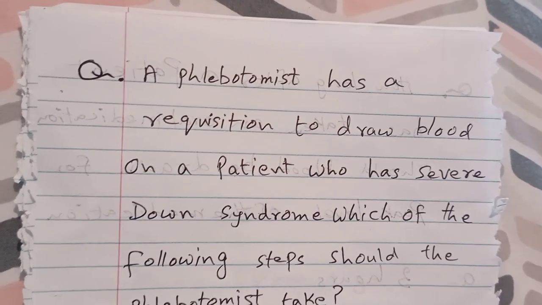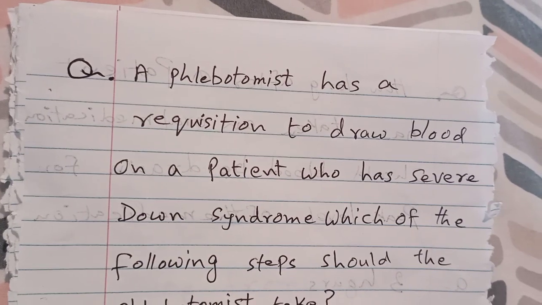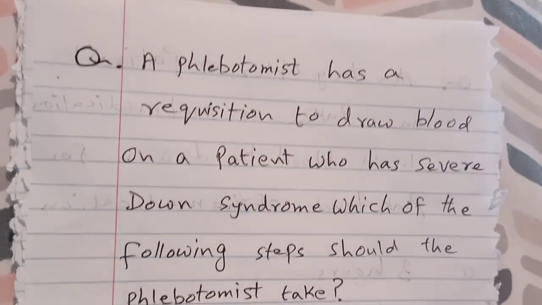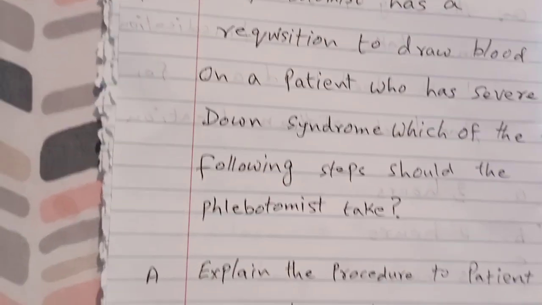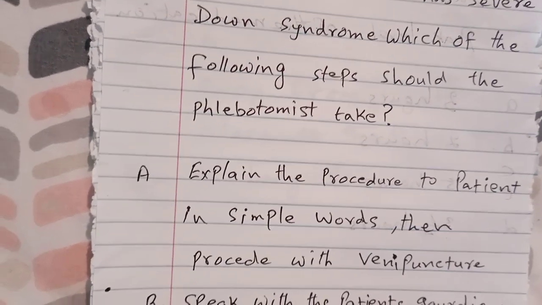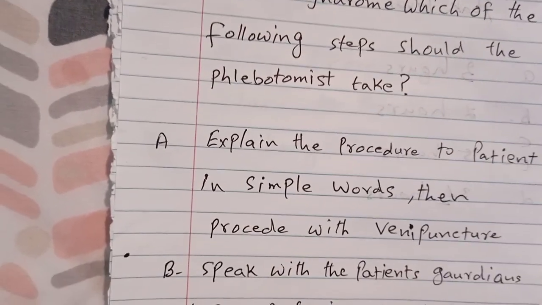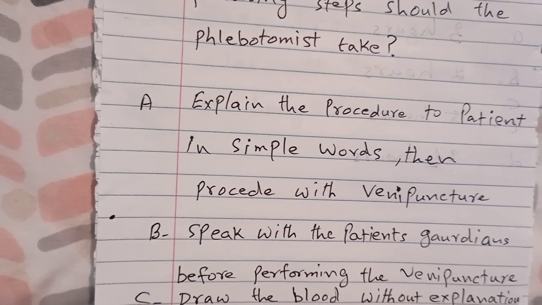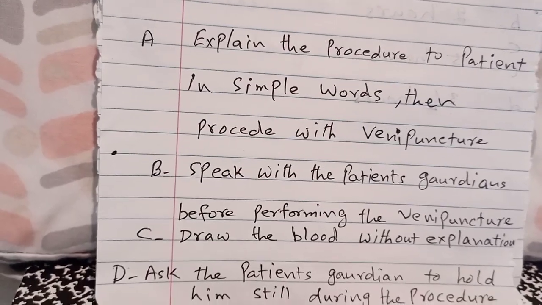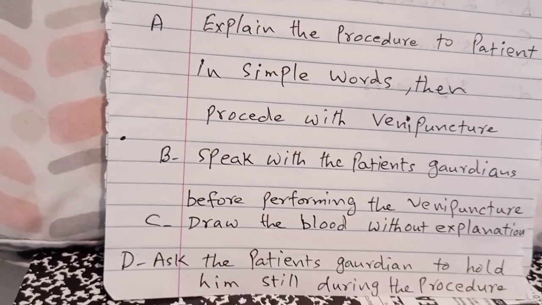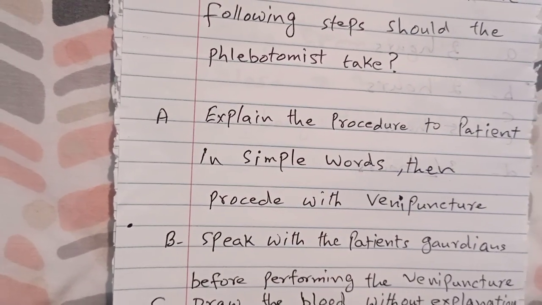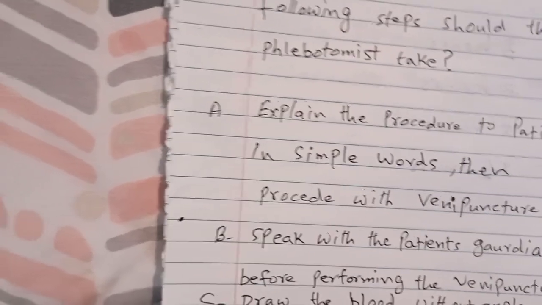Let us begin. A phlebotomist has a requisition to draw blood on a patient who has severe Down syndrome. Which of the following steps should the phlebotomist take? Explain the procedure to the patient in simple words, then proceed with venipuncture. Speak with the patient guardian before performing the venipuncture. Draw the blood without explanation. Ask the patient guardian to hold him still during the procedure. The answer is B. Speak with the patient guardian before performing the venipuncture.